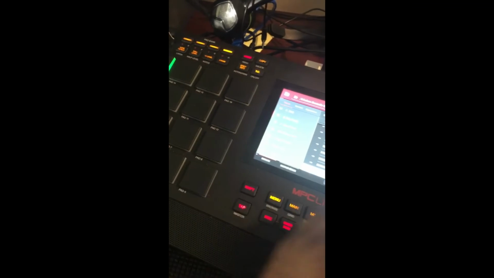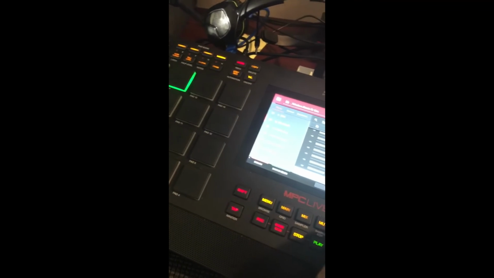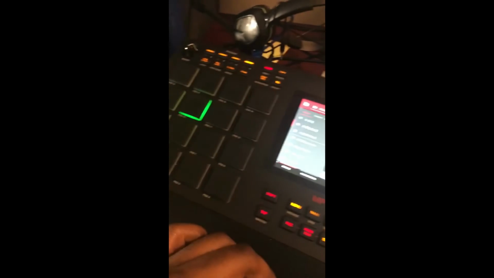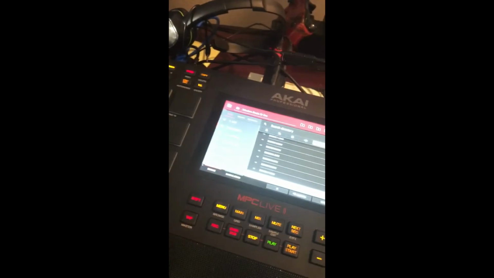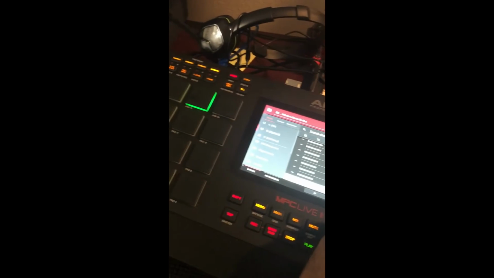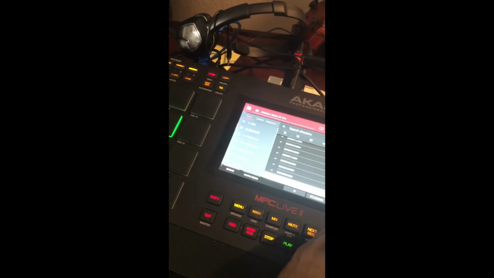168 samples, I'm going through pretty quick. So yeah, this is how to just make a program on the quick and fly. You just choose your folder off your computer and just load it.